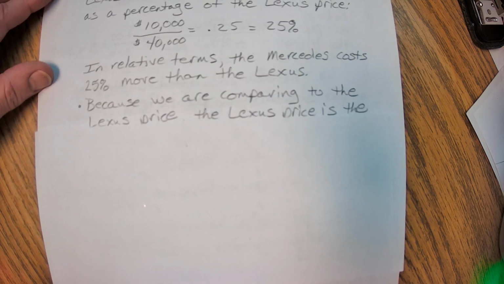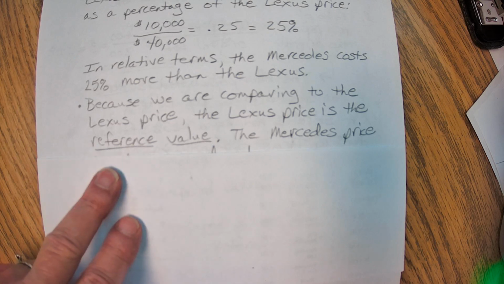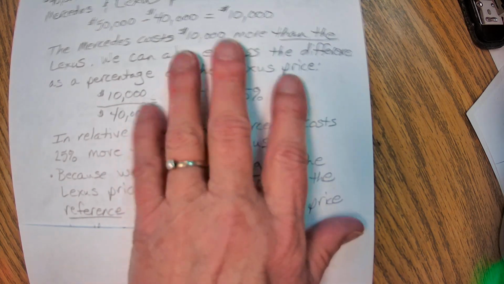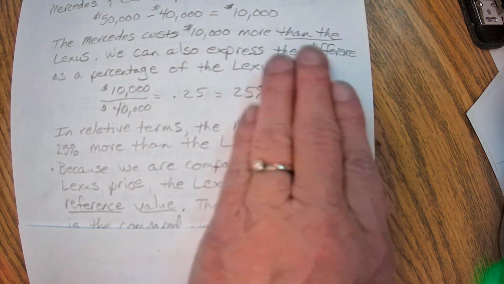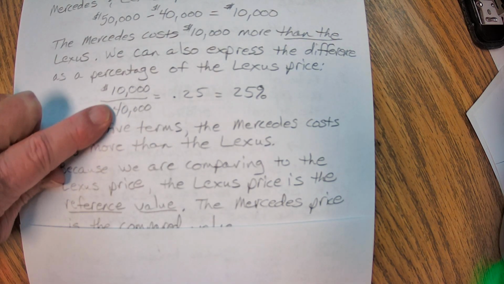And because we are comparing to the Lexus, the Lexus price is the reference value. And remember I said pay attention to how this is worded: more than the Lexus. So the Lexus is what we're comparing to, and that's what would go there.